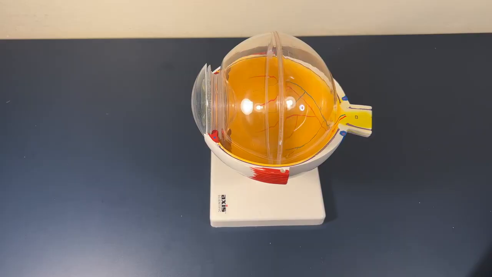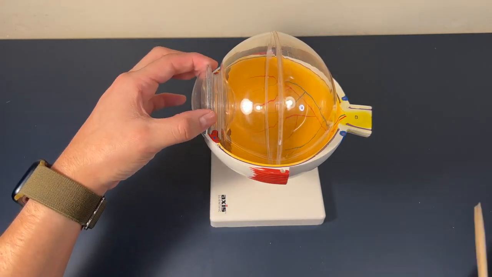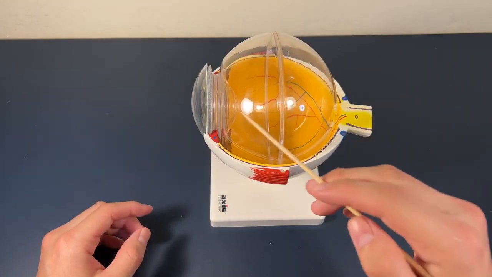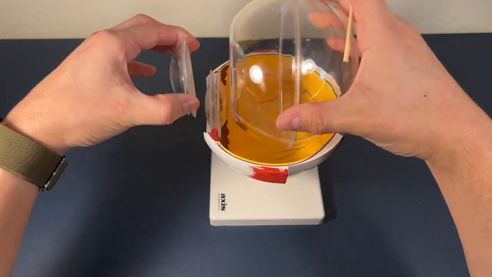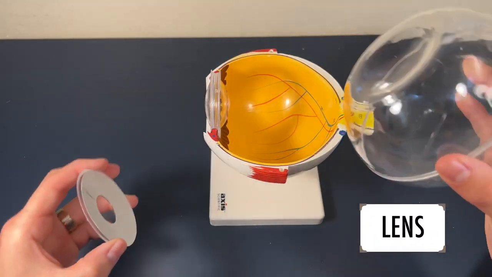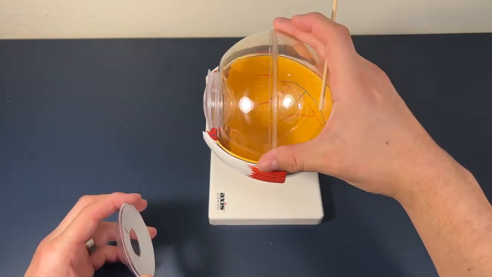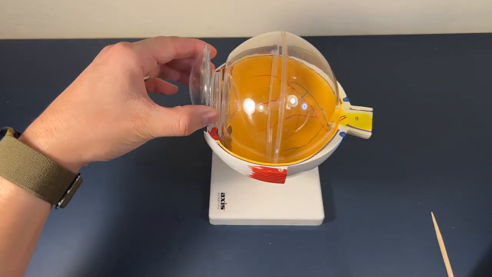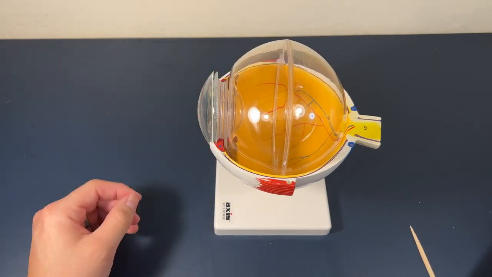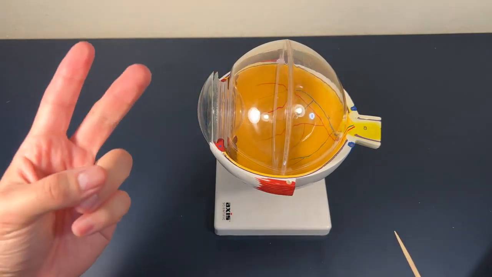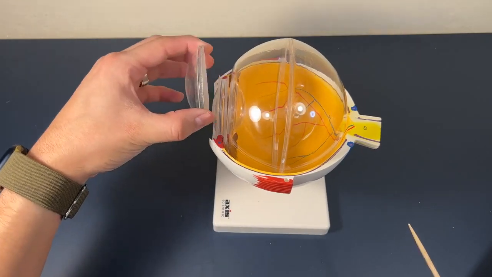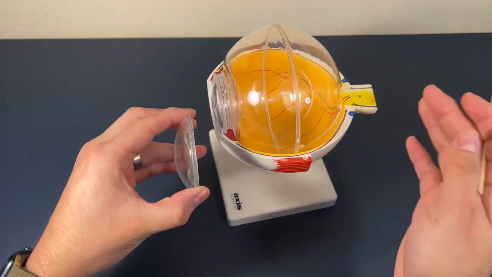It is important for you to understand that there are two cavities in the eye. There is the anterior cavity and the posterior cavity. The cavities are separated by the lens. So the lens is a structure that separates the posterior cavity from the anterior cavity. The anterior cavity has two chambers, the anterior and the posterior chamber.